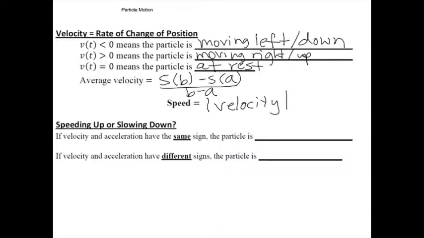It's also an AP favorite. It's really quite simple. If the velocity and the acceleration have the same sign, they're both positive or both negative, that means they're speeding up. But if they have different signs, one's positive, one's negative, that means they're slowing down. This particular slide is very, very important.